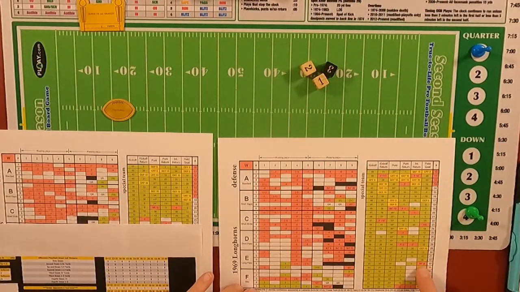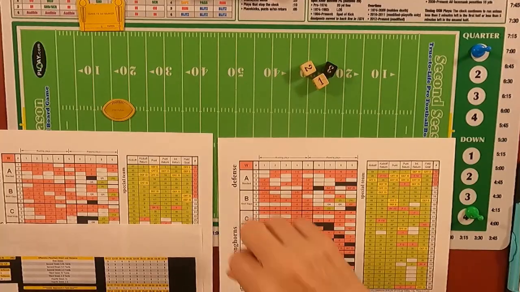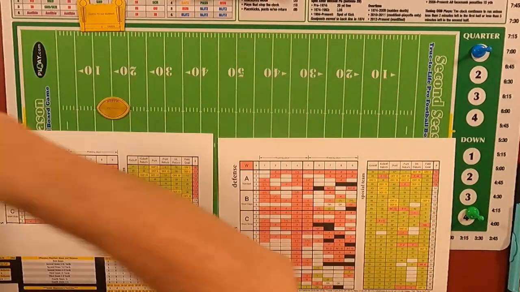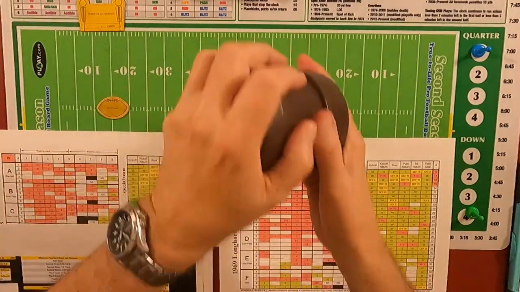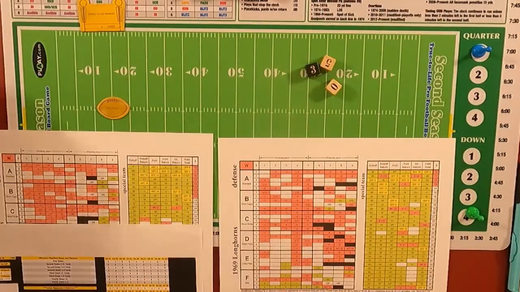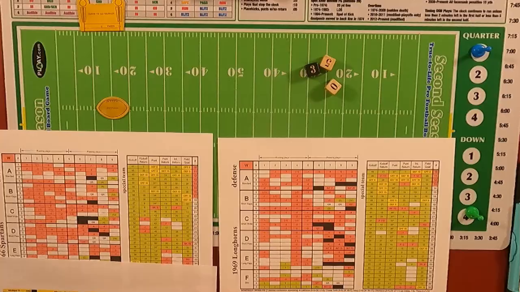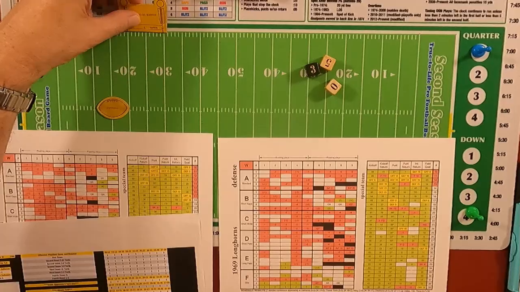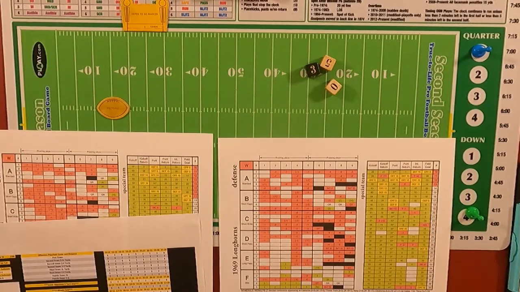33. Blocked. -8. Oh my gosh. 3-5. It's at the 20. And now they roll for an interception return. 35 on their interception return is blank. They don't get anywhere. They block the punt though. Puts them at the 20. Wow.